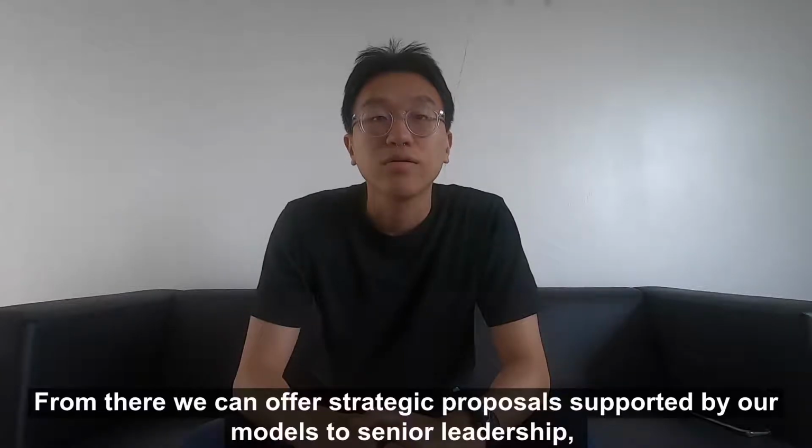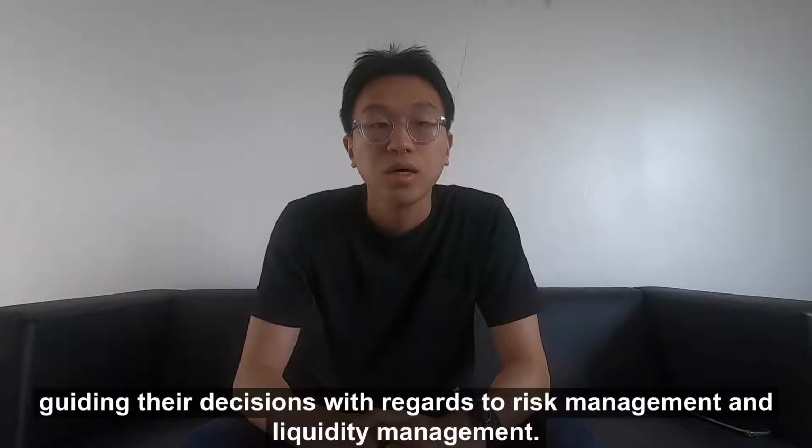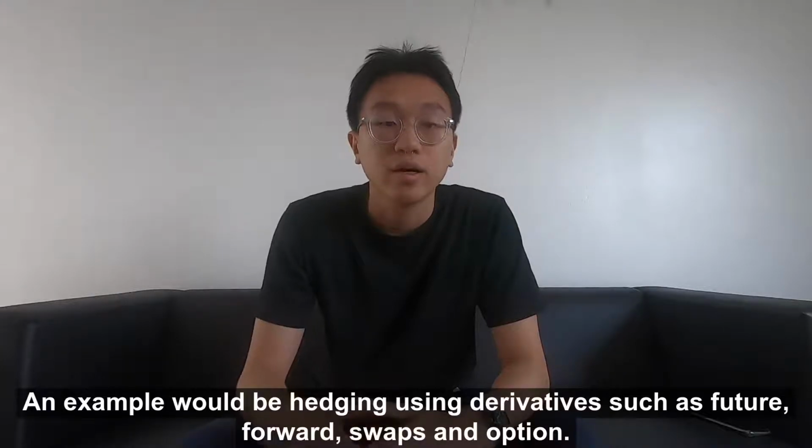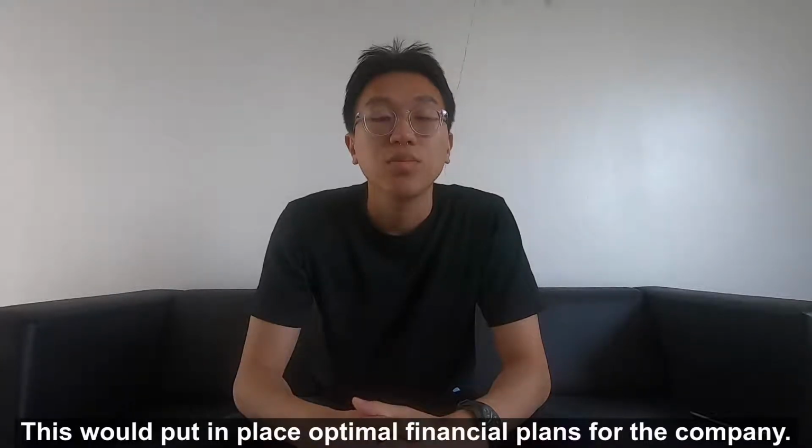From there, we can offer strategic proposals supported by our models to senior leadership, guiding their decision with regards to risk management and liquidity management. An example would be hedging using derivatives such as futures, forwards, swaps, and options. This would put in place an optimal financial plan for the company.